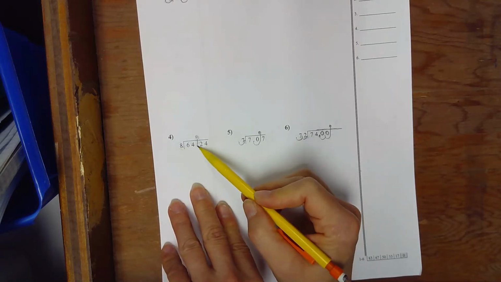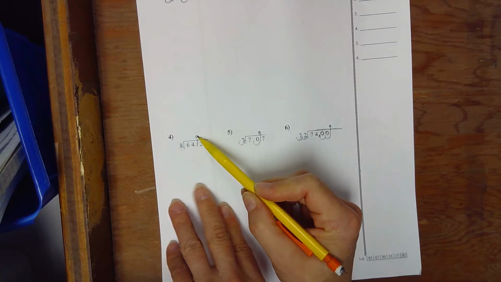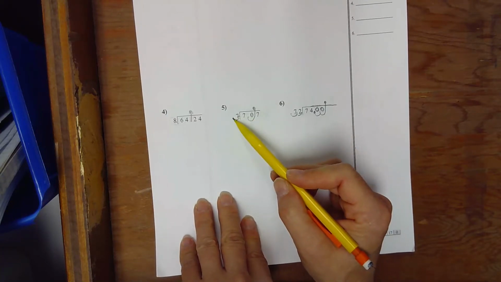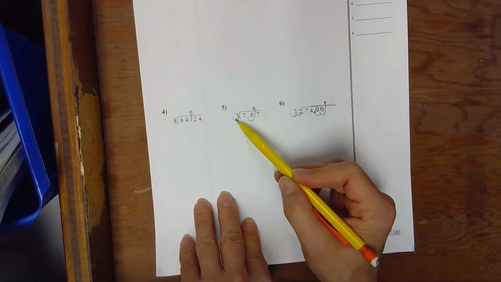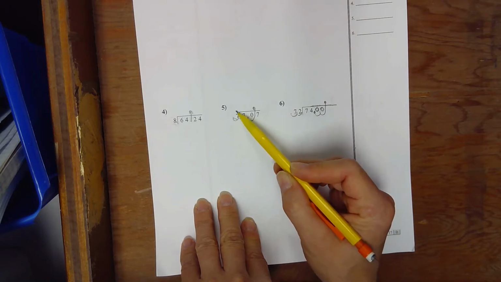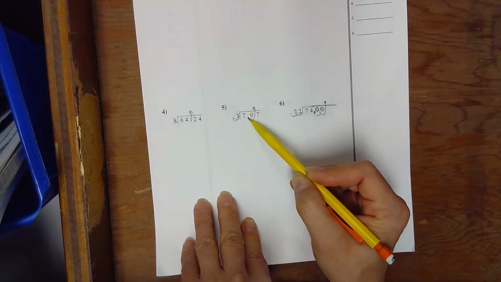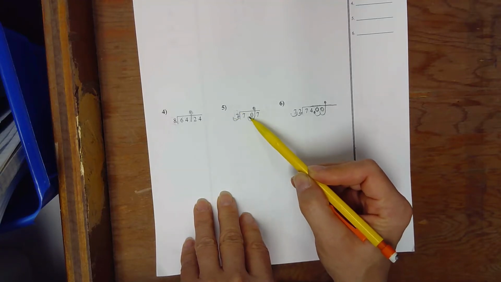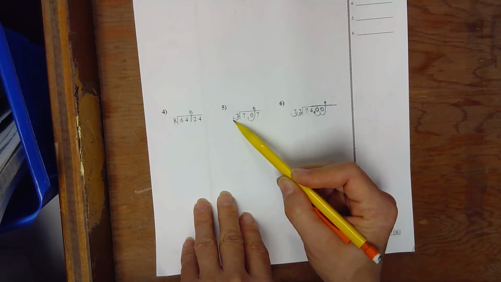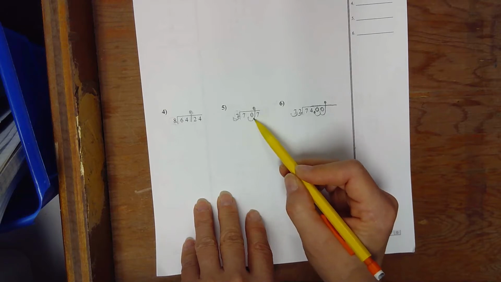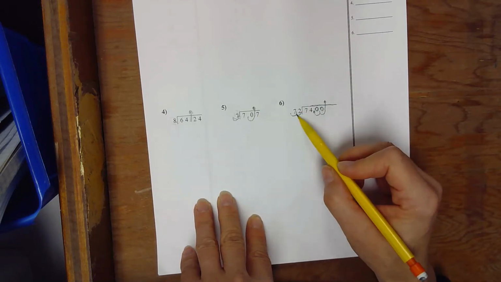8 was a whole number. The decimal in the dividend came right up into the answer. 7 tenths was not a whole number, so this decimal had to move 1 place, so this becomes 7 whole. The decimal is right next to the bracket. In the dividend, on the inside, the decimal is going to have to do exactly what happened to the decimal in the divisor. Moves over once, comes up into the answer.